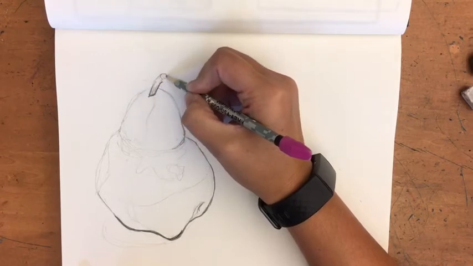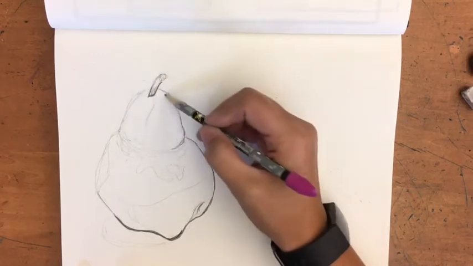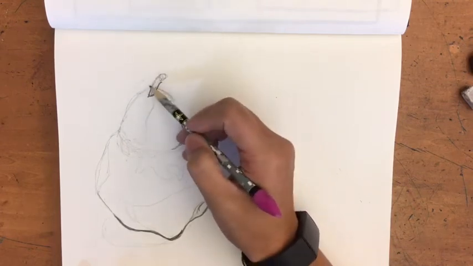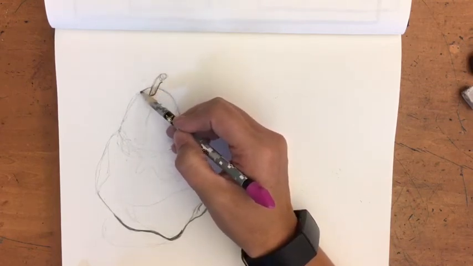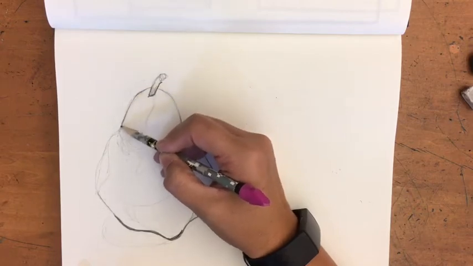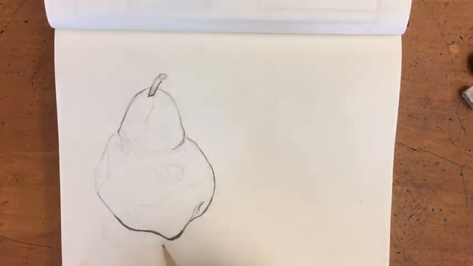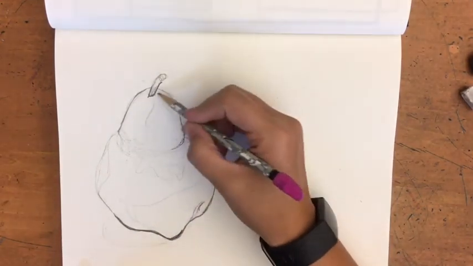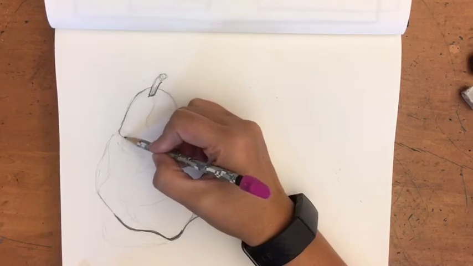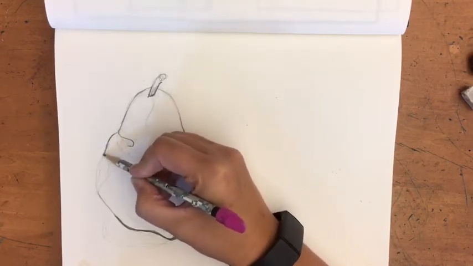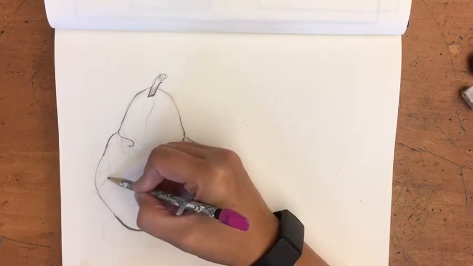Okay, this gets a little bit lighter. This is where the light is. So the top of this pear has a lot of light hitting it on the right, but then as it moves this way, it gets a little bit more shadowy. So not shading, but just putting in maybe a thicker line. Not as thick as this one. I don't see it in that much shadow, but I do see it thicker than that line there. Okay, then that light picks up.